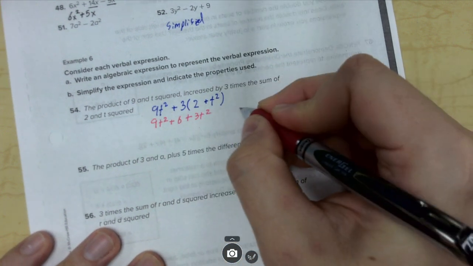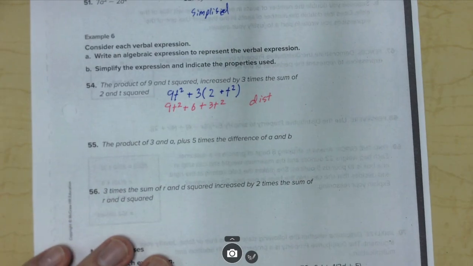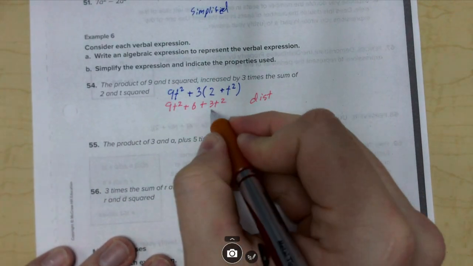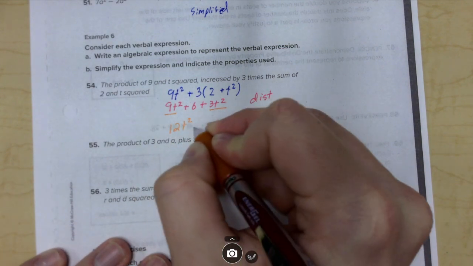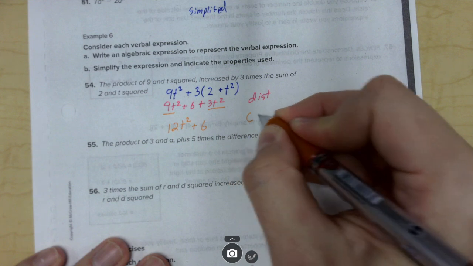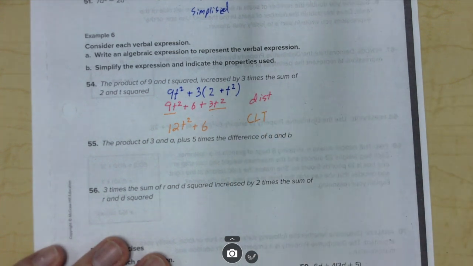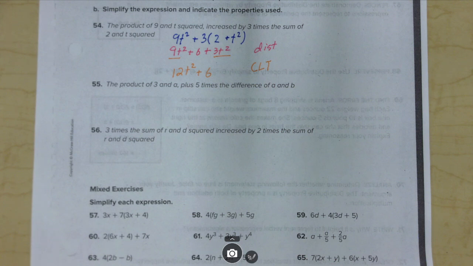And we use the distribution property. From here, we're going to combine like terms to get 12t squared plus 6. And that was combine like terms. And we saw that with combining like terms, we can pull them apart using distribution.